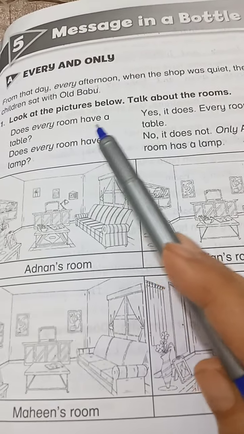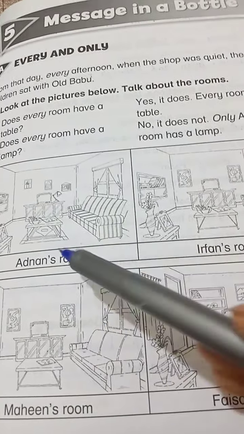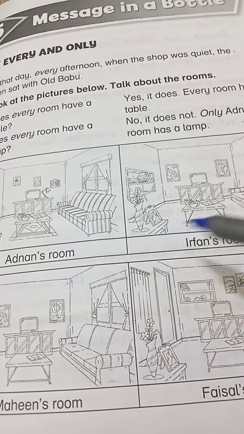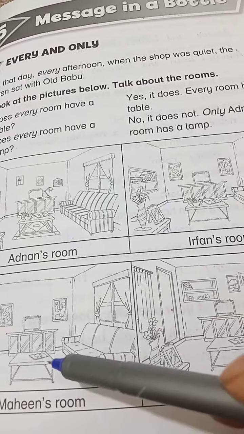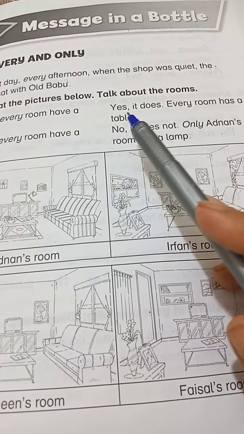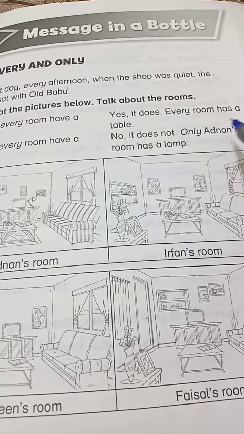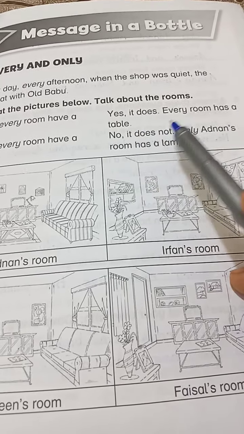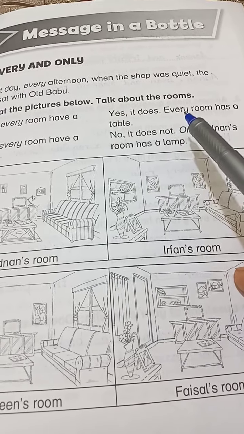Does every room have a table? You can observe that every room has a table. So you can give the answer in this way: yes, it does. Every room has a table. You know that here you are using the word every.